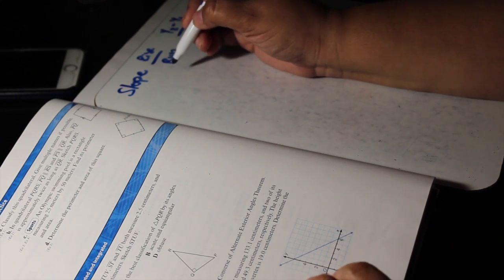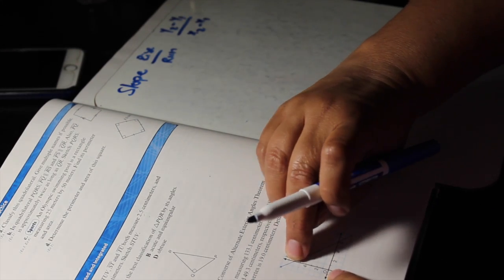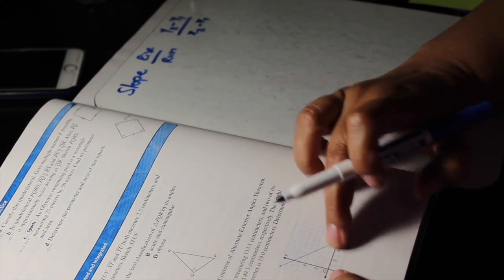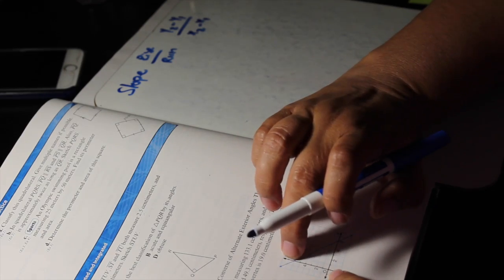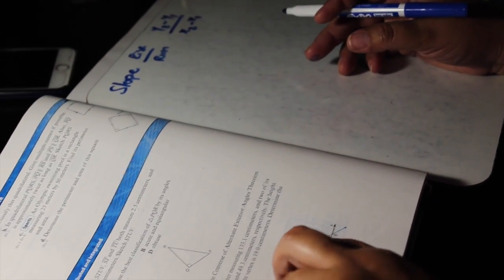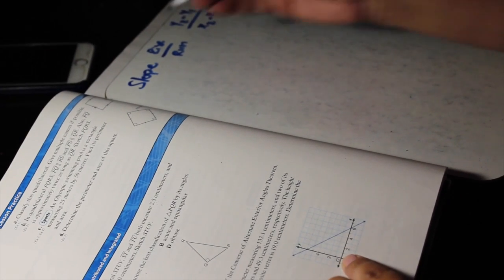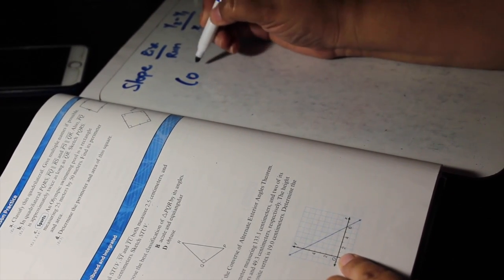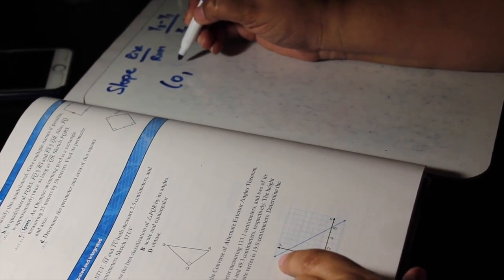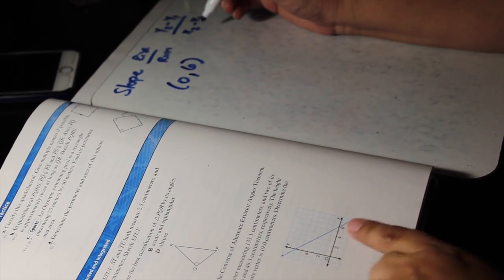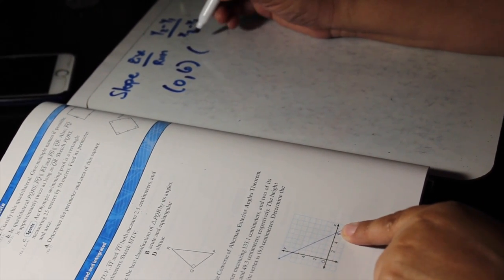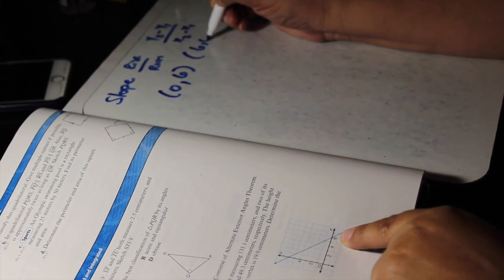Okay, then the first one is the first point right here. We're just going to take where the line intercepts. You could choose any 2 points, but we're just going to choose where the line intercepts the y intercept here, because I just want to make it easier on myself. So I chose this point right here. Okay, so we're looking at 0, 6. And the other point, again, make it easy on myself, would be 6, 0.